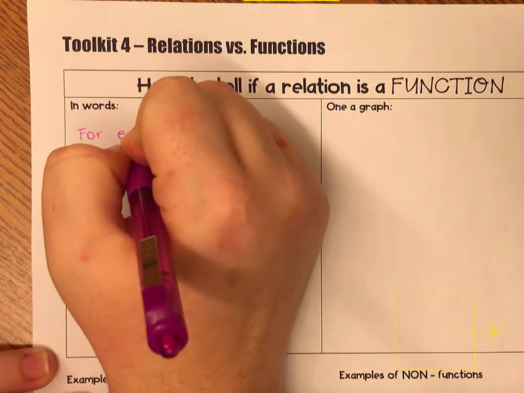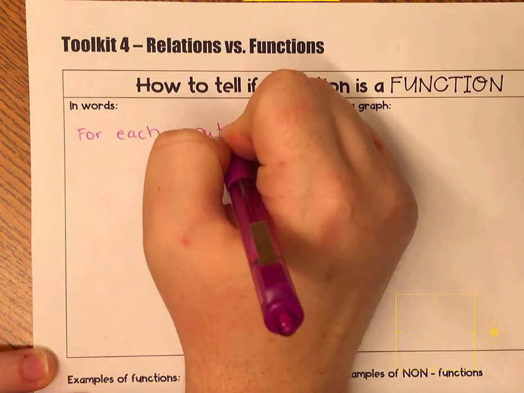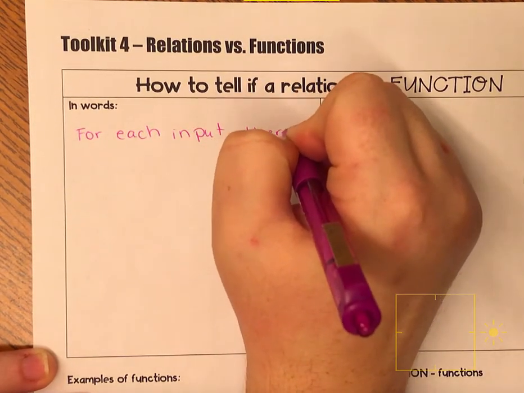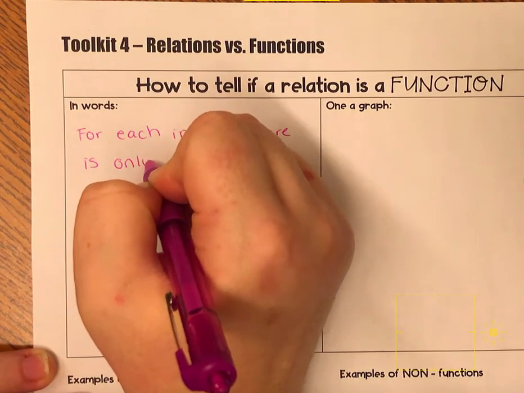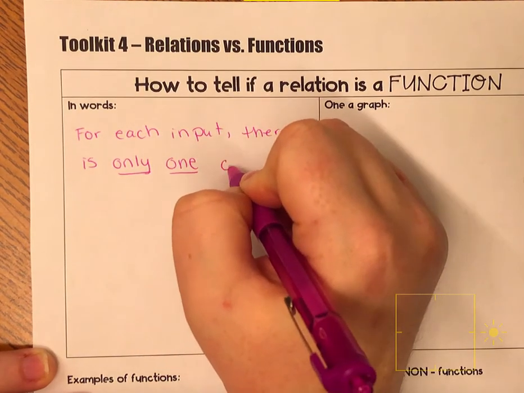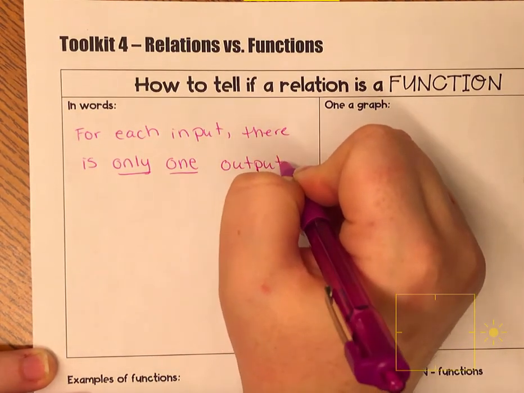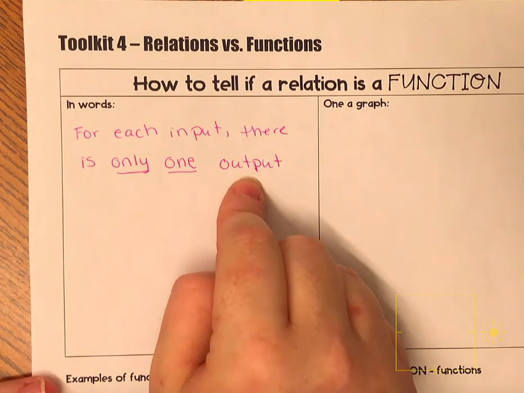for each input, there is only one output. So if we remember, inputs are the x's and outputs are the y's.